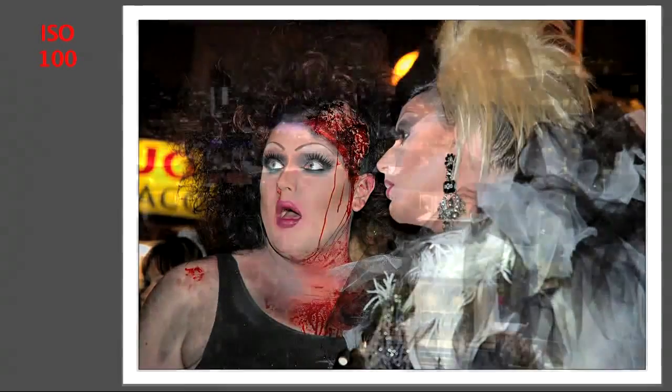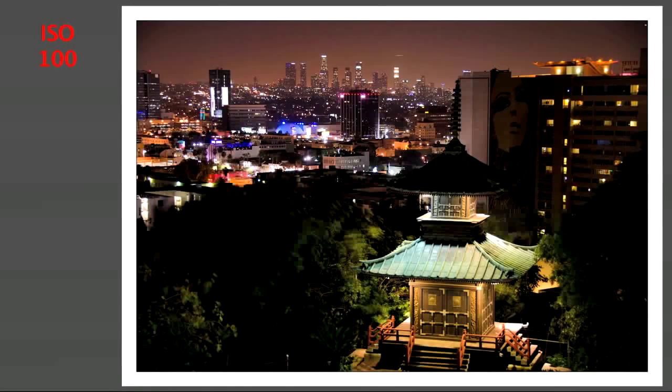This image I took at night, having my camera on the tripod and using a long shutter speed. So I had my shutter open for about 3 seconds, so I let more light into the camera. That's why I could also use low ISO of 100.